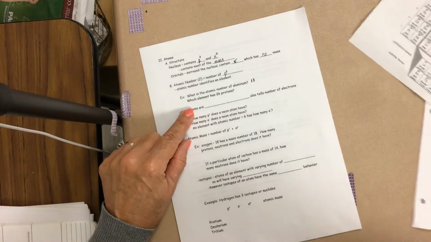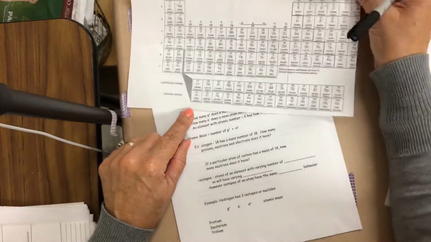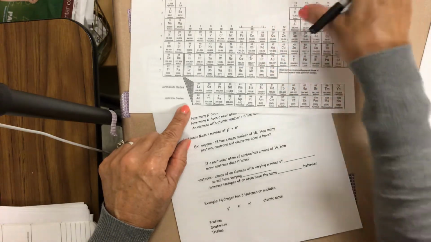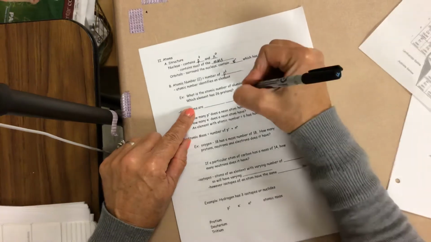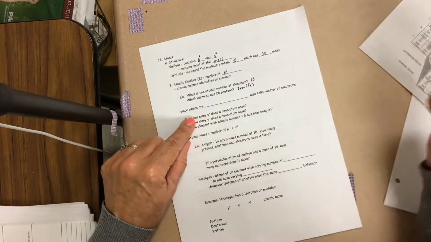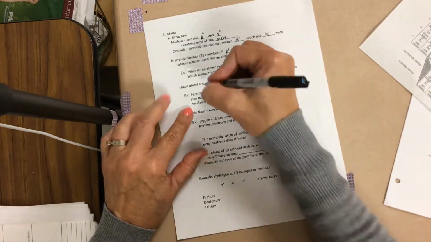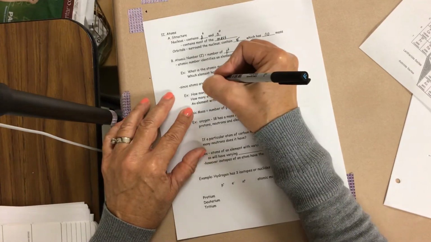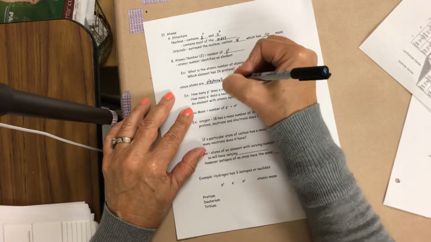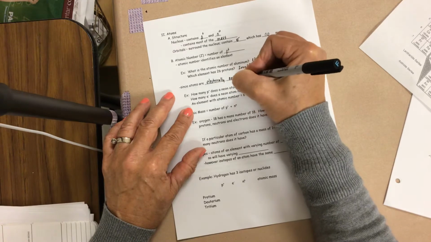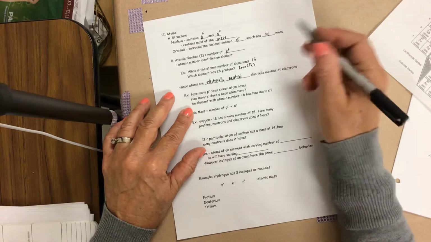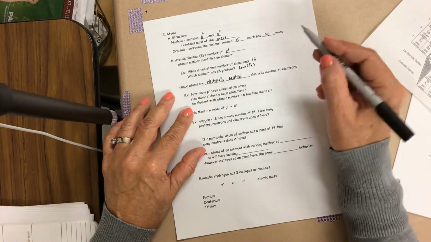And then which element has 26 protons? If it has 26 protons, it's going to have the atomic number 26, and so that would be Fe, which is the element iron. Okay. Since atoms are said to be electrically neutral, you can also determine the number of electrons from the atomic number. But specifically, the atomic number is giving you the number of protons.